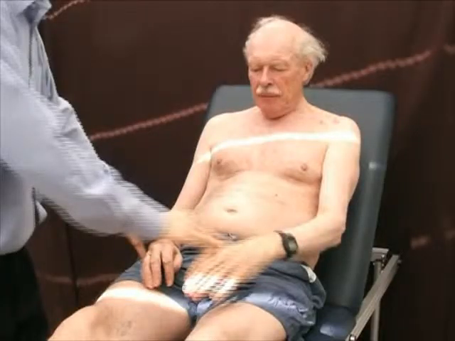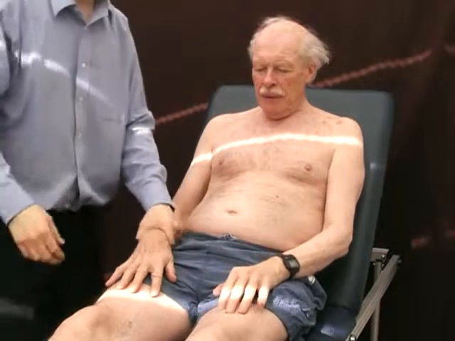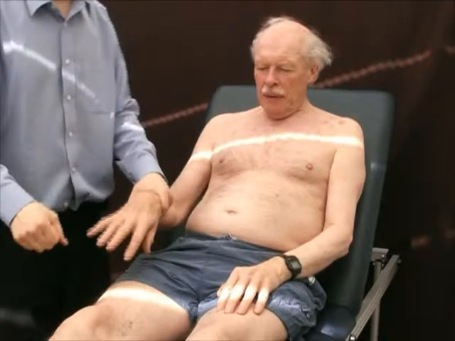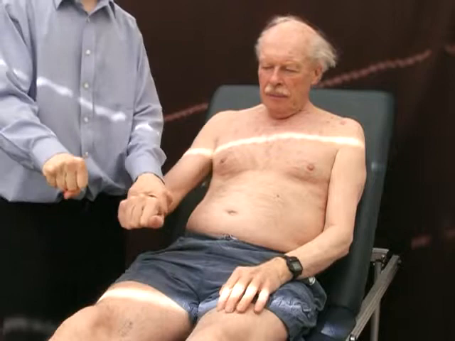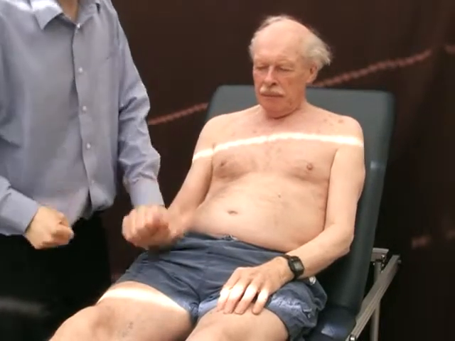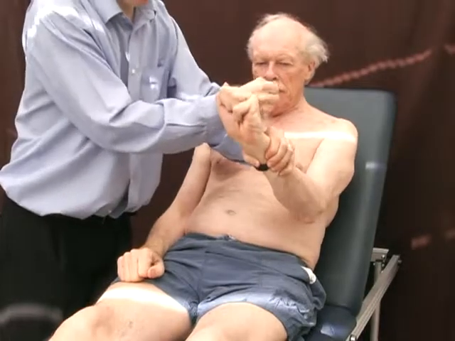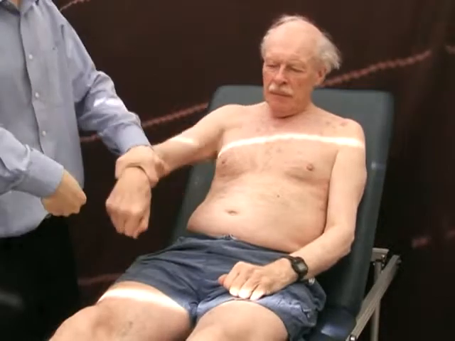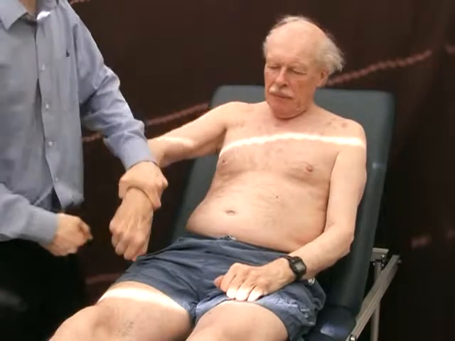Wrist extension and flexion. Again, use your free hand to support just above the wrist. Make a fist and bend your wrist back like this. Don't let me push it down. Bend it forward like this. Don't let me lift it up.